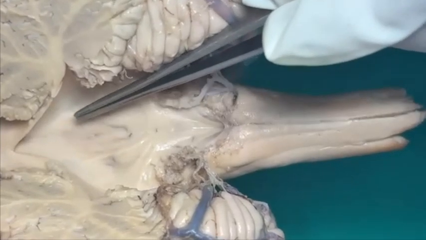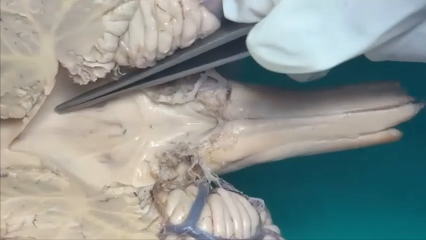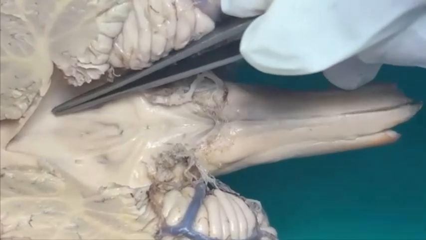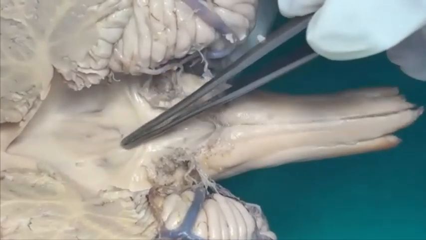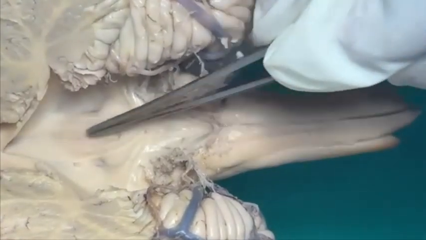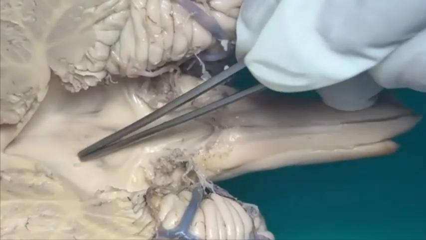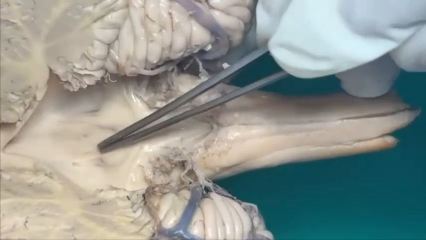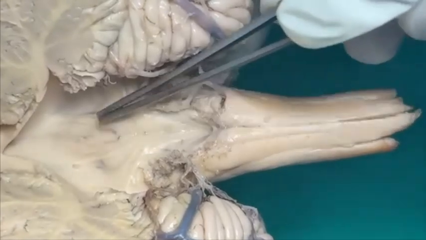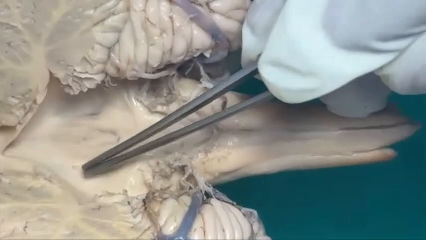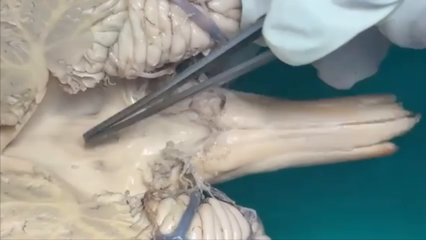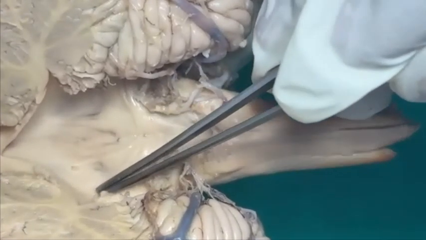Just adjacent to the median sulcus, you can see one more sulcus. This sulcus is known as the sulcus limitans. The surface present between the median sulcus and the sulcus limitans is known as the median eminence. And the surface which is present lateral to the sulcus limitans is known as the vestibular area. So this is the median eminence and this is the vestibular area.